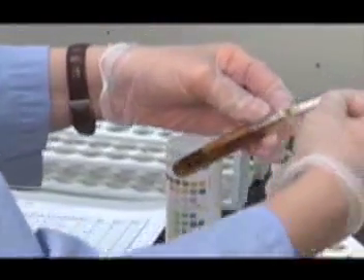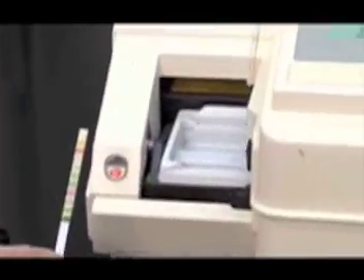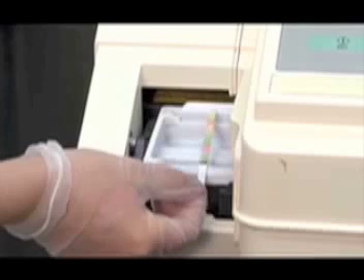Remove the excess urine by dragging the strip along the side of the tube, and blot the excess on a paper towel. Place the strip on the loading tray when the LED light is green.